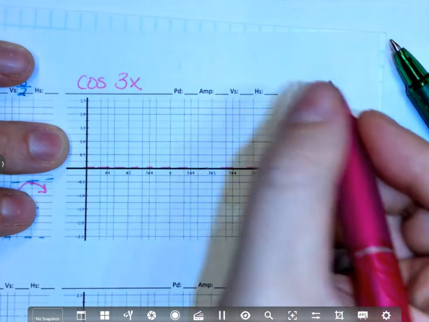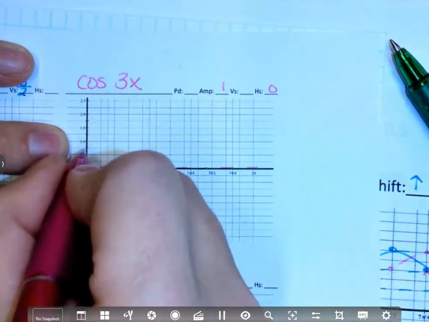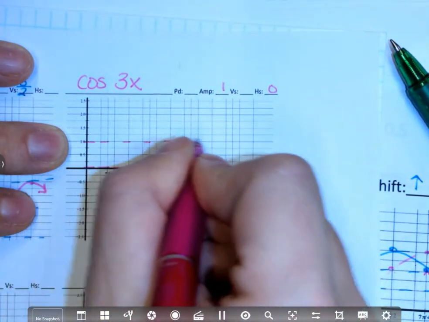Amplitude is going to be 1. I didn't go up and down, so I just go up here.